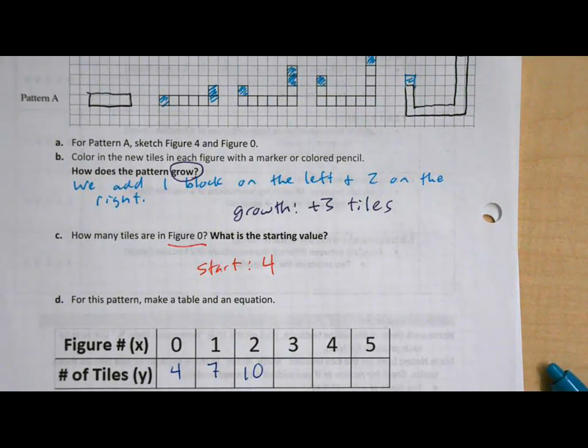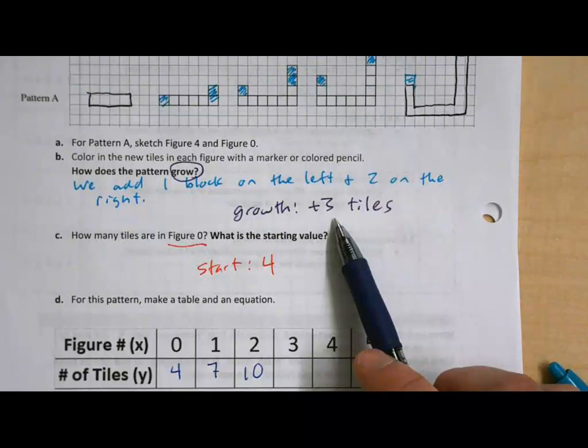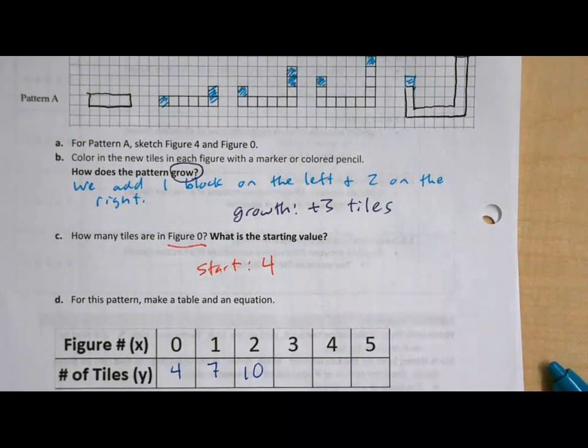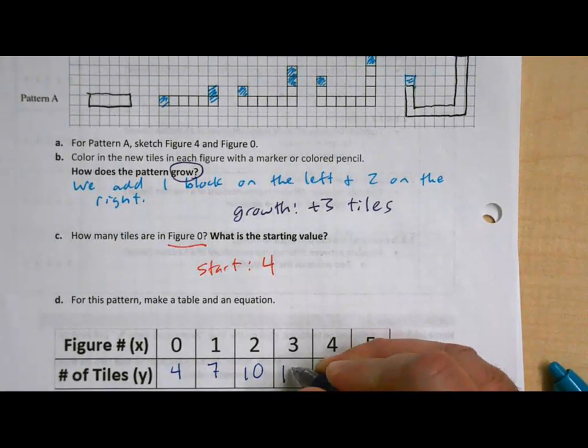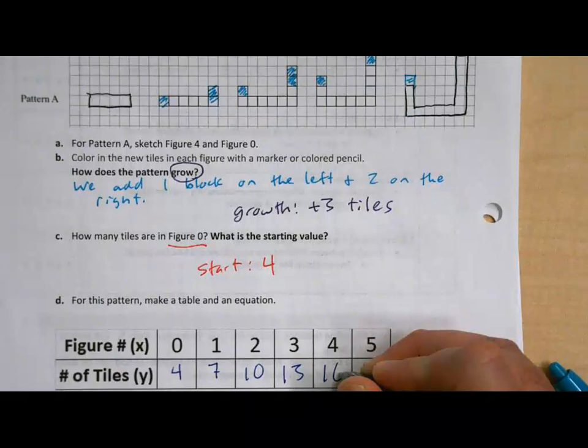We could just add 3 each time. We know it's going to grow by 3 tiles each time, so we don't need to sit and count every single one of them. So we could just add 3. So we could go plus 3 would be 13. We're going to add another 3 to get to 16.